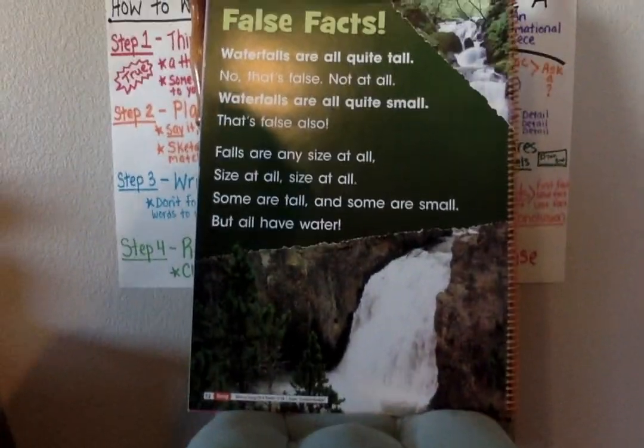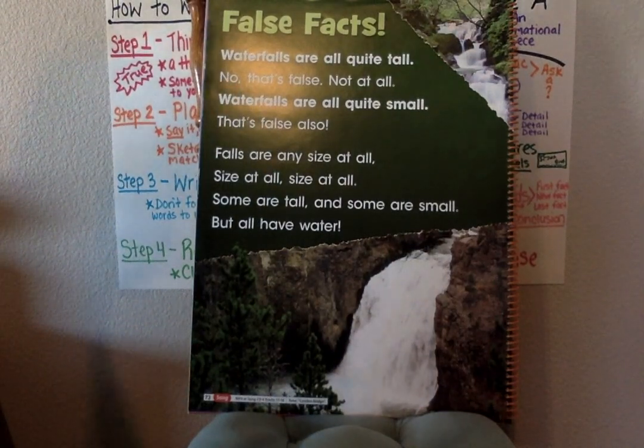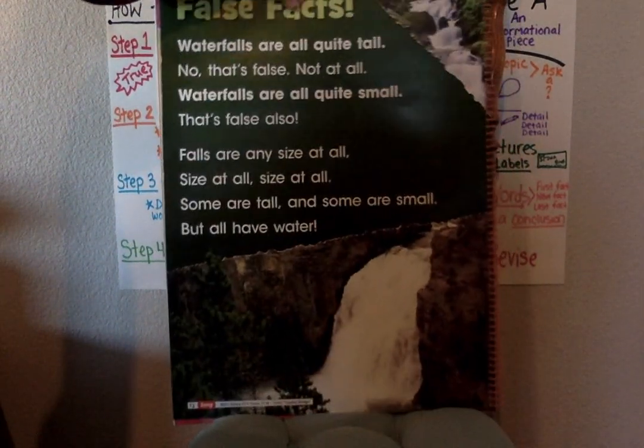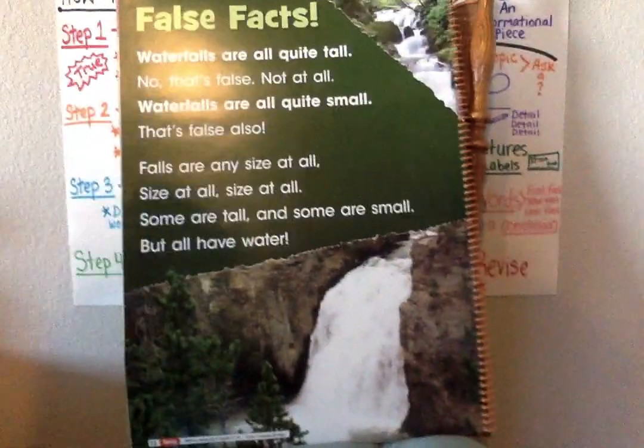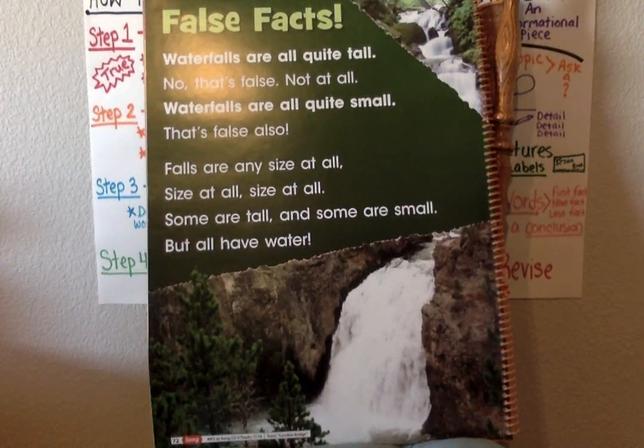We will wrap our phonics lesson up with our song for this week. Our song is called False Facts, and it's again working with that A-L and A-L-L sound, all. Let's take it over there and do our song. I'll hold it up so that glare doesn't come on there. I'm not sure why I have that. But we're going to listen first.